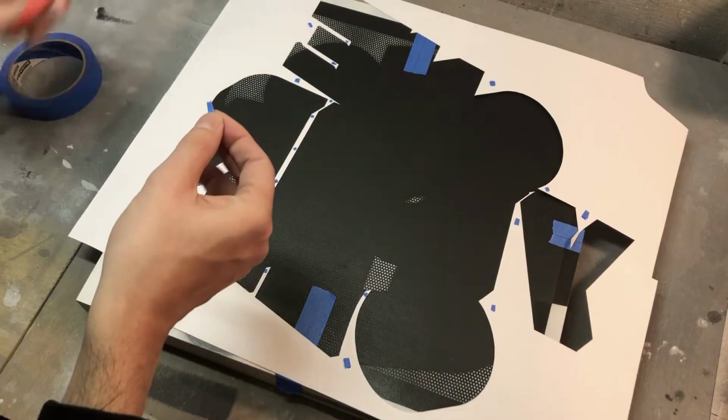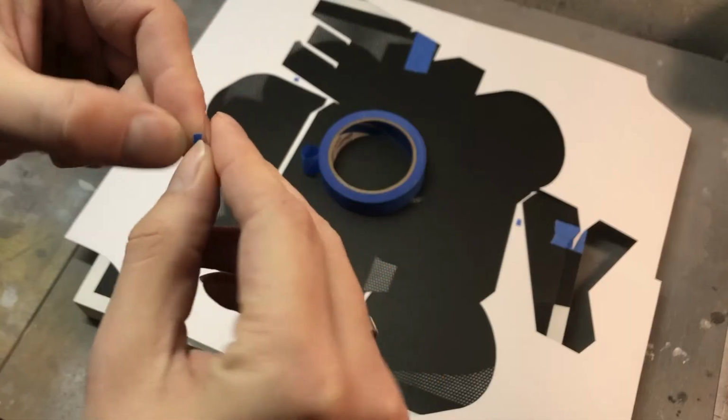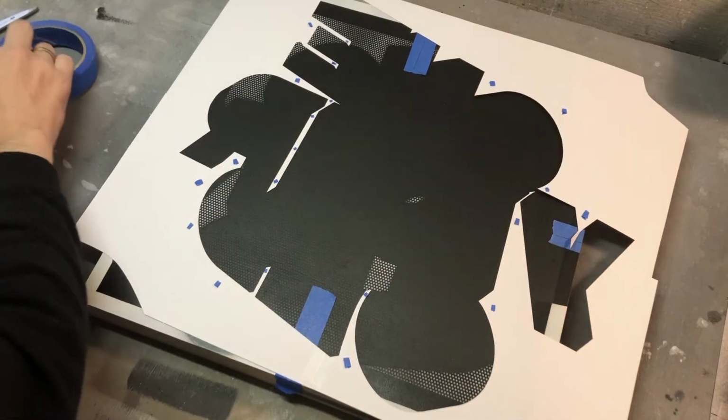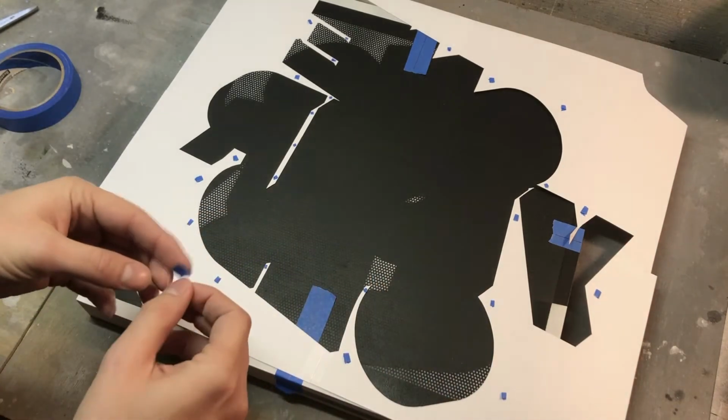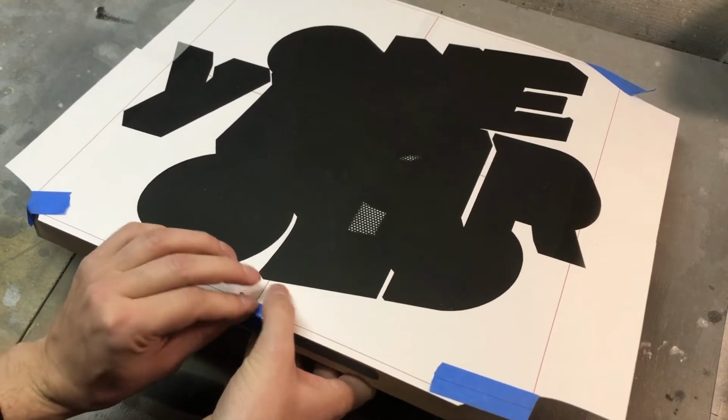Next, I need to spray the grey letter form layer. I end up spending a lot more time taping these stencils down than I actually do painting them, because I want to avoid overspray as much as I can under all the little edges around the letters.